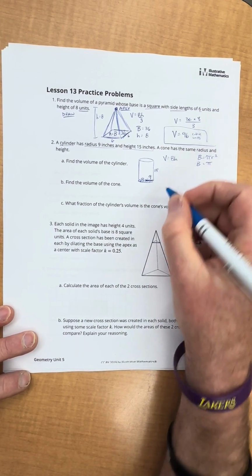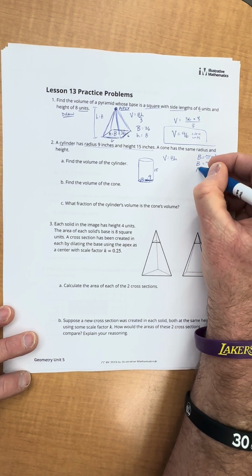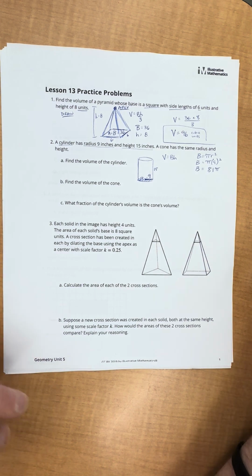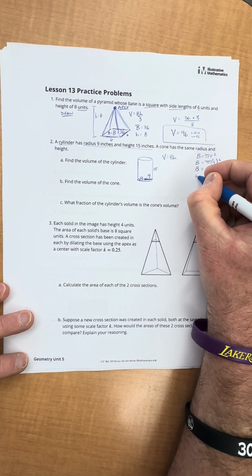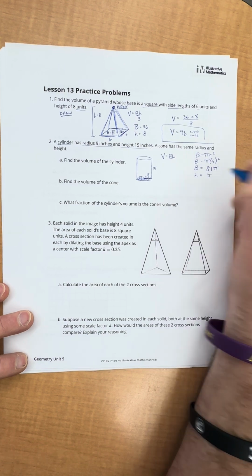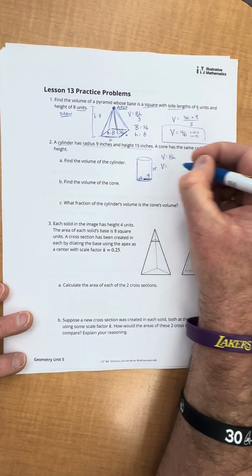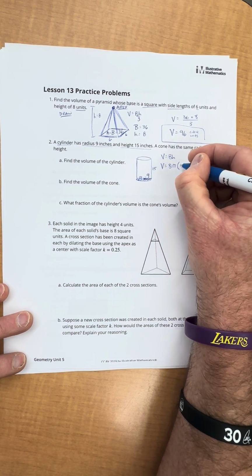So pi times 9 squared. So the base will equal 81 pi. All right. Height, we already know, is 15 because it was given. So you're just plugging things in now. So it's 81 pi times 15.